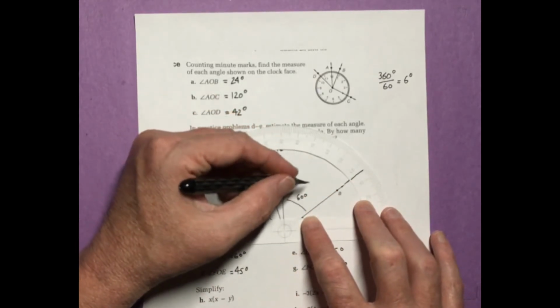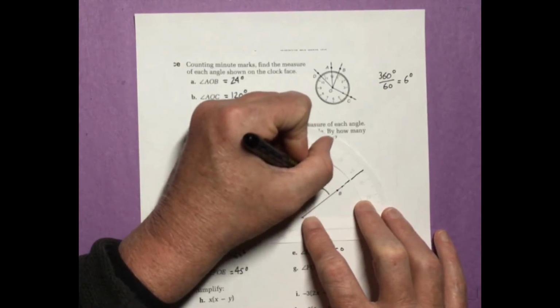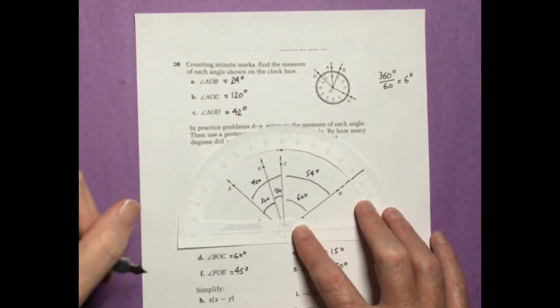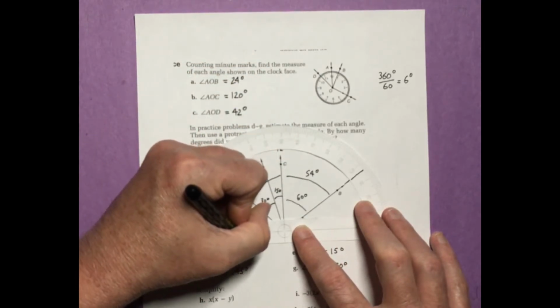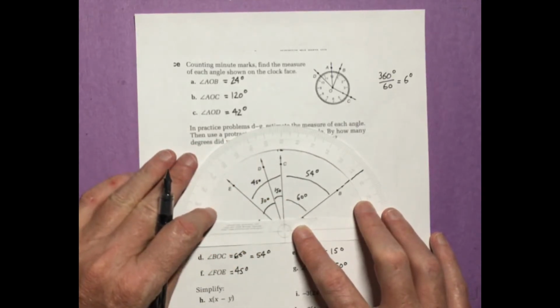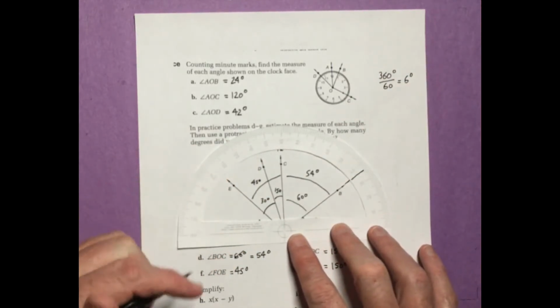54 degrees. So yeah, I thought it was 60, I eyeballed it, but my protractor tells me it's really 54. So let's cancel that out and write 54. So 6 degrees off, which would be 1 minute if we're going by the clock there.